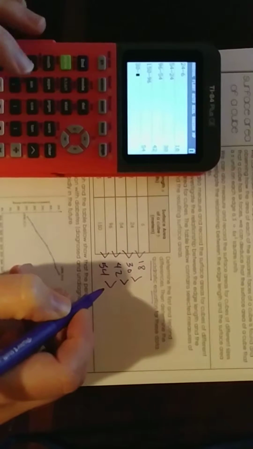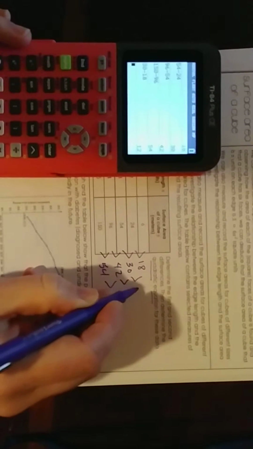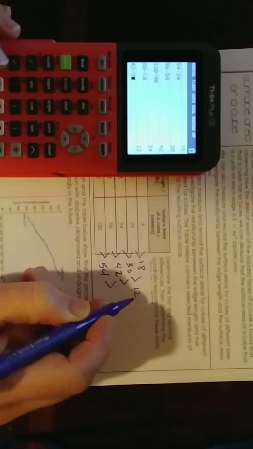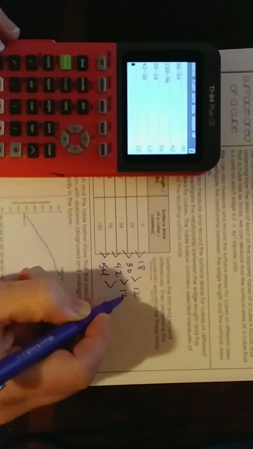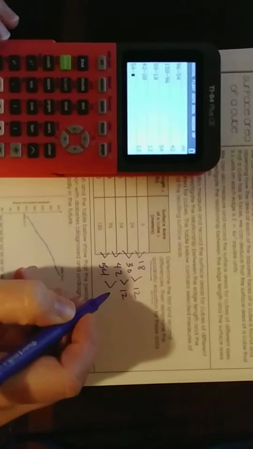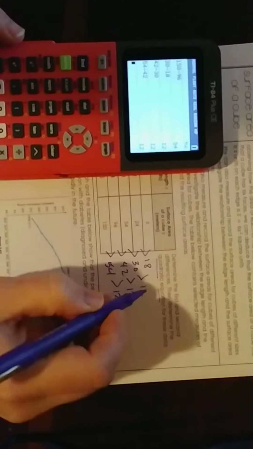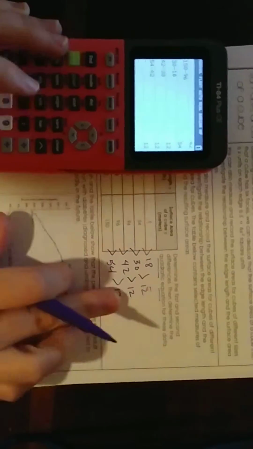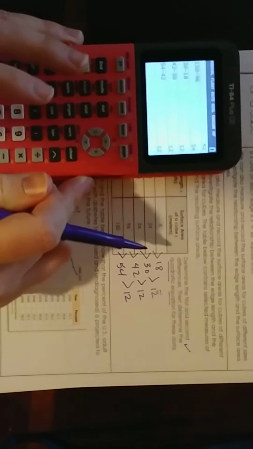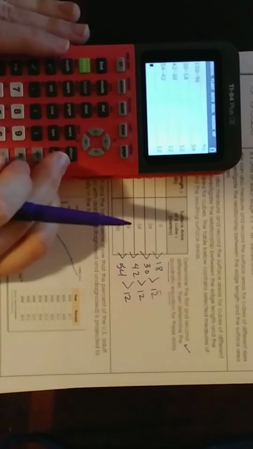Now second differences. 30 minus 18 is 12. 42 minus 30 is 12. 54 minus 42 is 12. So this is definitely a quadratic equation because my second differences are constant. So we've determined the first and second differences for the edge of a cube and its surface area corresponding to it. What is that quadratic equation?